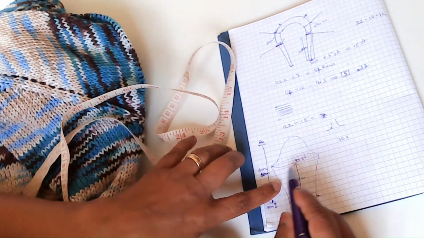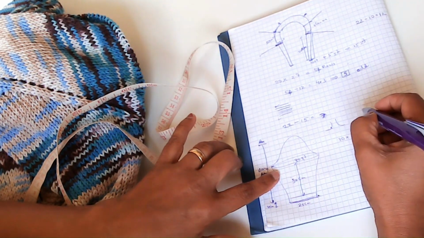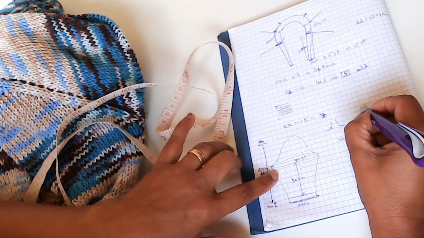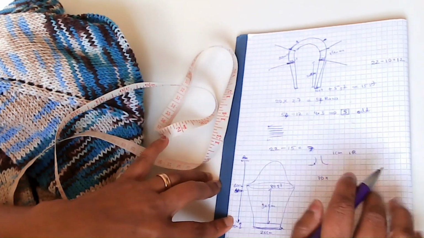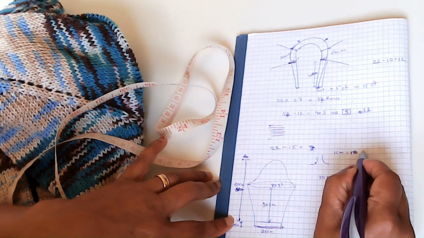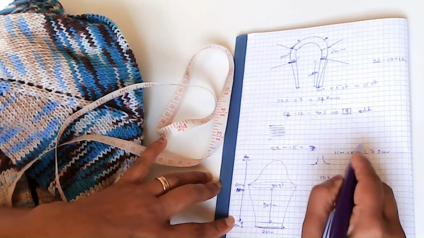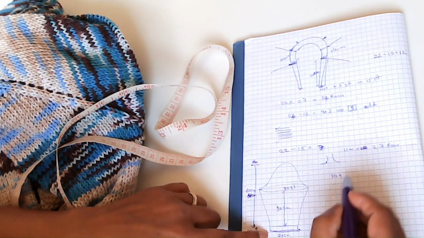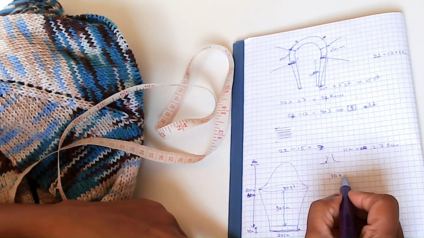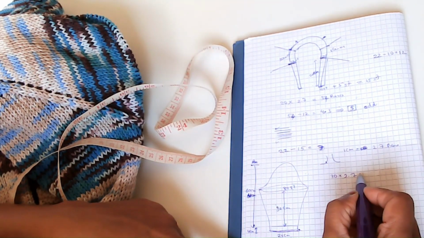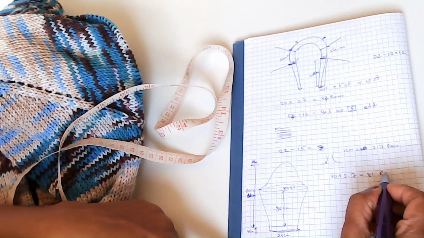Count how many rows I need to do for 30 centimeters. My gauge is 1 centimeter represents 2.7 rows. I have 30 centimeters and I need to find out how many rows I need. I multiply by 2.7, and it means I need 81 rows.